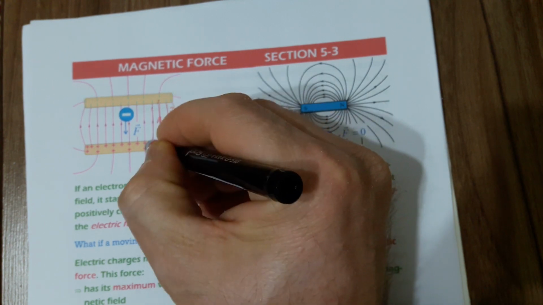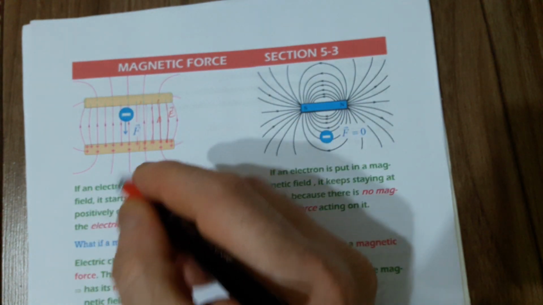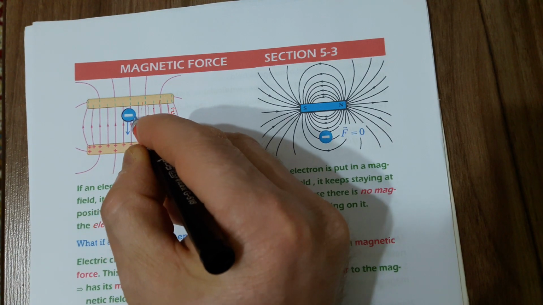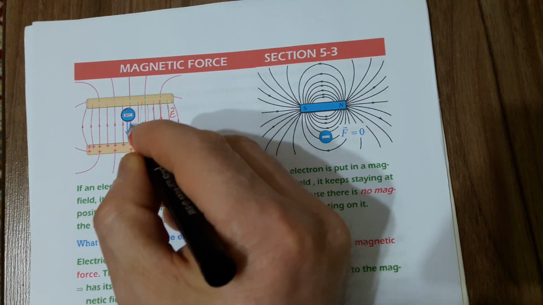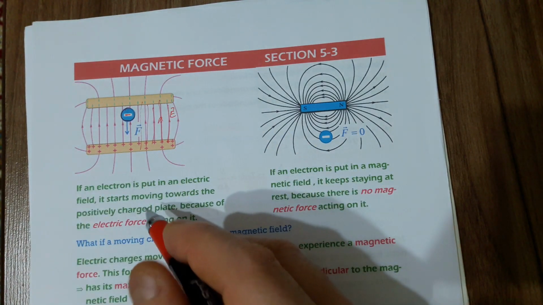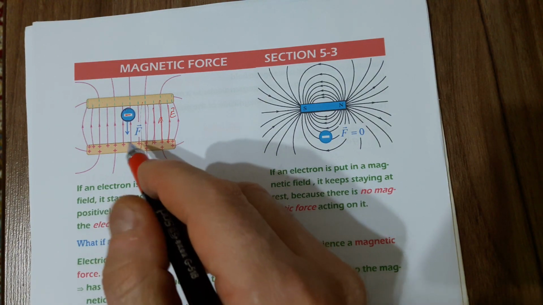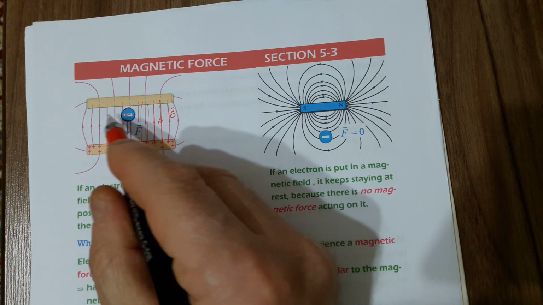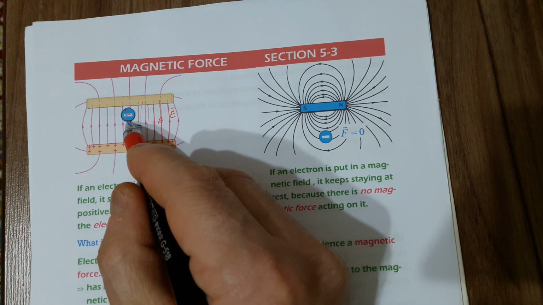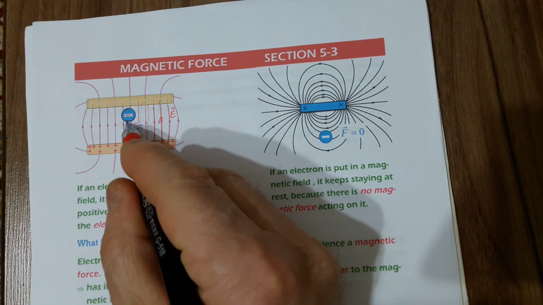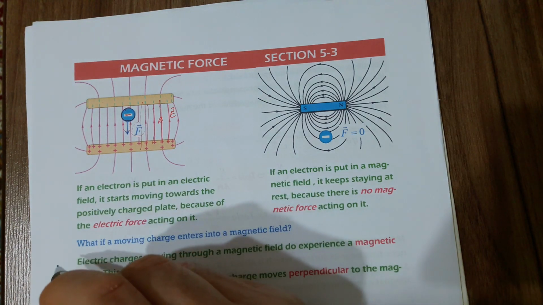These are electric field lines from positive to negative. When we put a charged particle, for example an electron, between these parallel plates, this electron will start moving. The electric field will set this electron into motion by applying an electrostatic force or electric force.